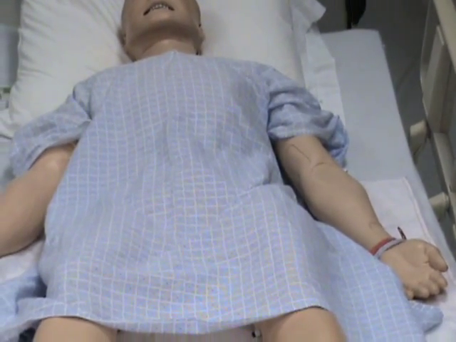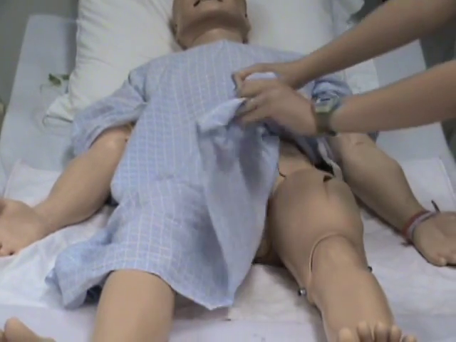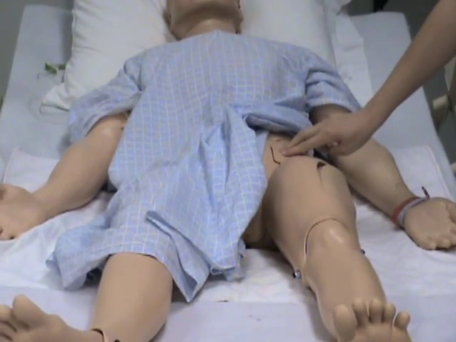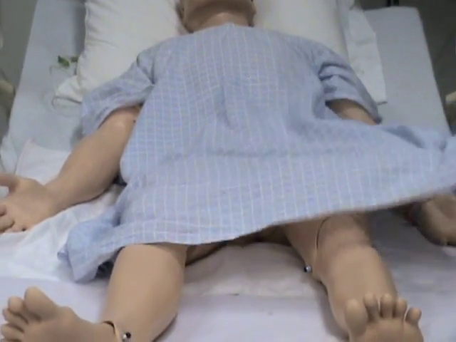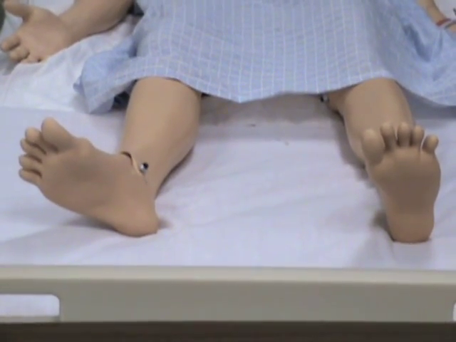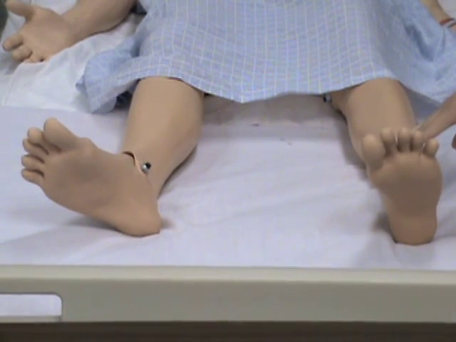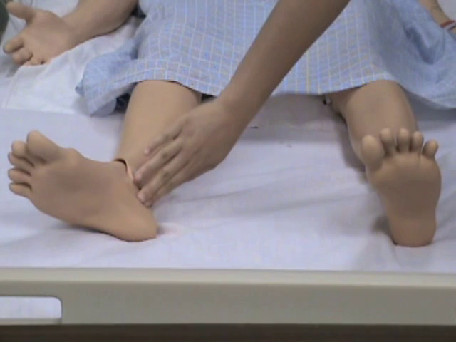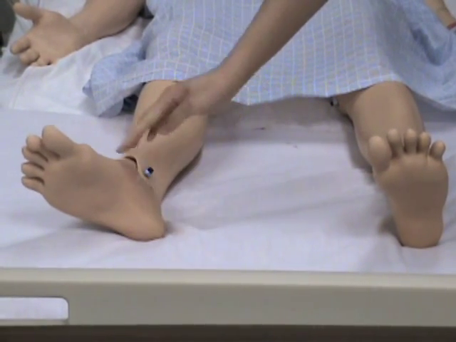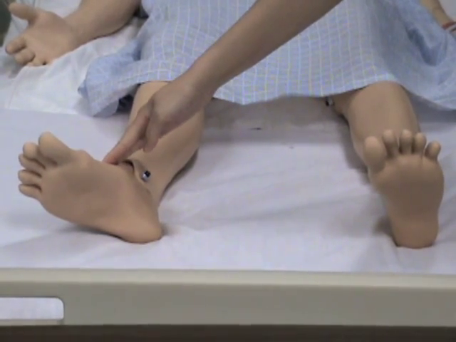Femoral pulses are located at the top of both legs. Pedal pulses are palpable in both extremities. The posterior tibial are found by the interior ankle, and the dorsalis pedis is located on the top of each foot.